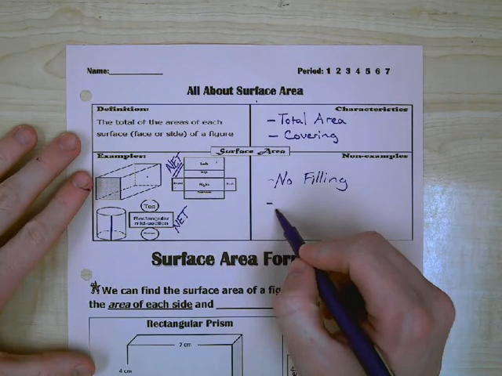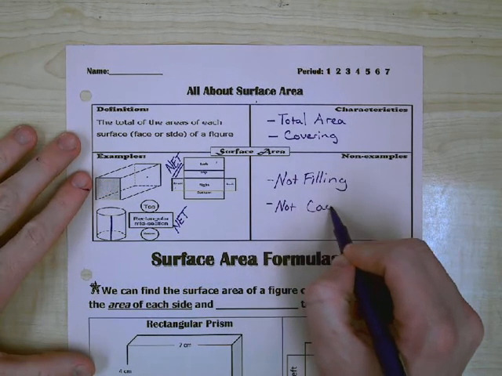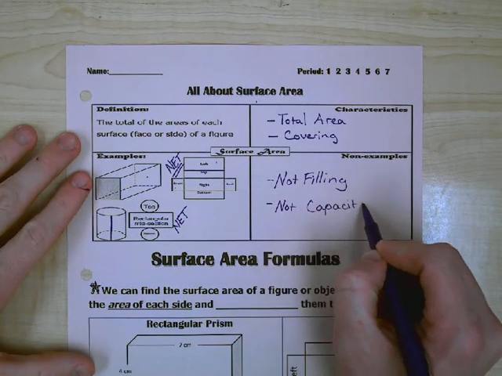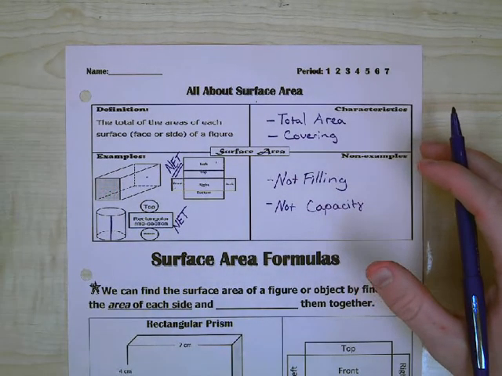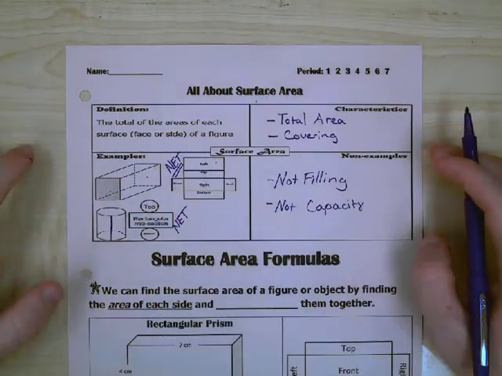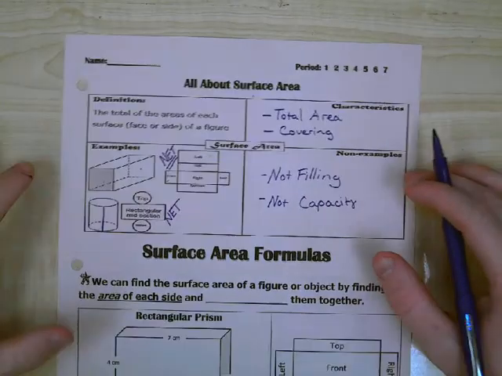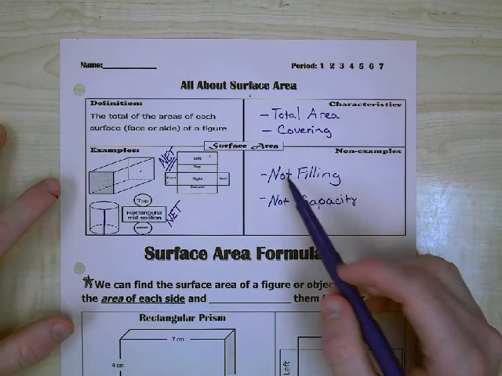Now capacity, some may be familiar with the word, is just a fancy way of saying how much something holds. So the capacity of a swimming pool is how much water you can put in that pool. The capacity of an elevator is how many people you can put in that elevator. So these are things that we want to avoid, and again with surface area we are going to try and think about the total area around a shape or the area covering that shape.